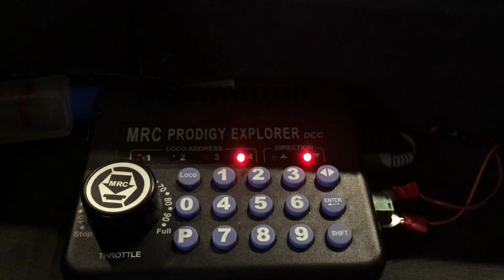So what a configuration variable is, is that inside the soundboards of usually N-scale, HO and On30 locomotives are several settings that you can change, which are mainly controlling different function outputs that the locomotive emits. So that could be a different whistle tone, a different bell, a rate that the bell rings, or a pitch that the whistle blows at, or a brightness of the headlight, and several different settings like that.